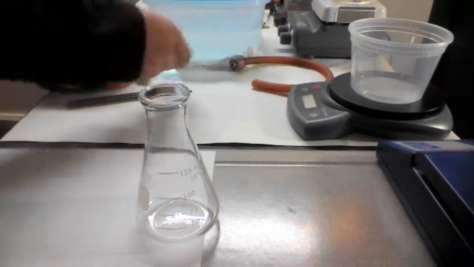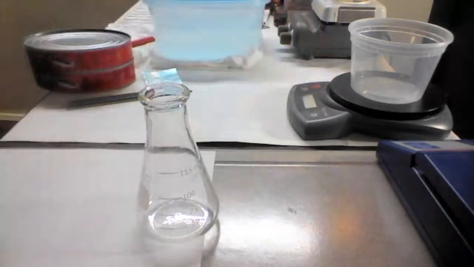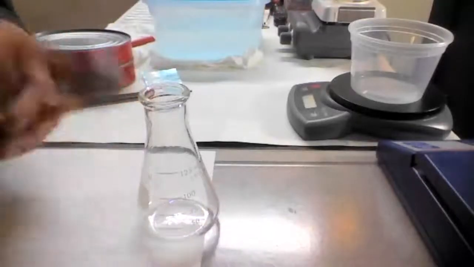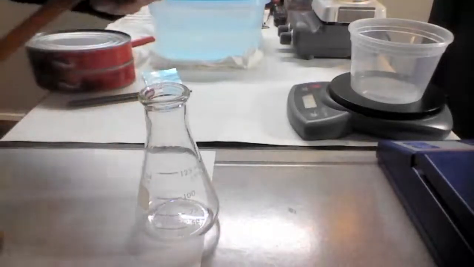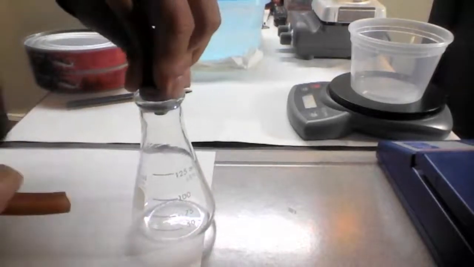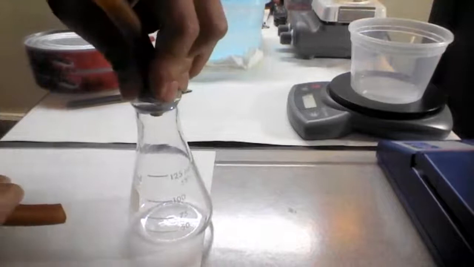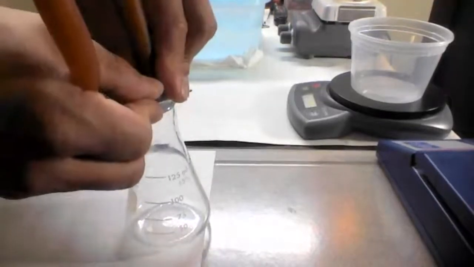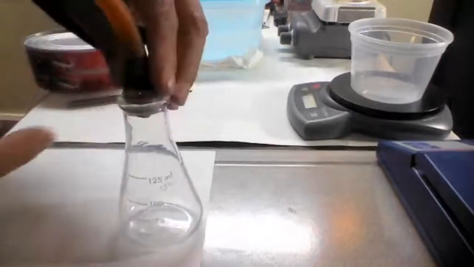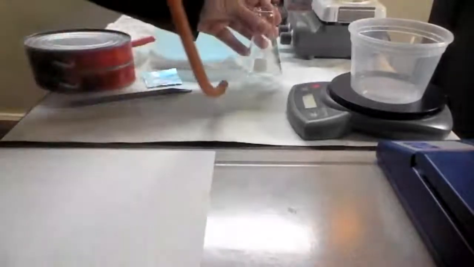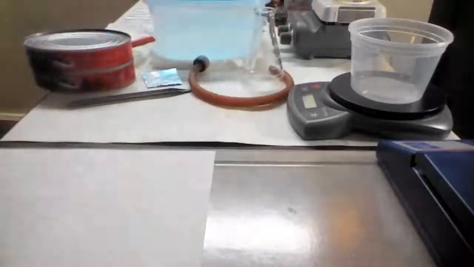For Charles' law, there is a small difference. We need to adapt this hose and this part here, and then the volume will be slightly different because we have the tubing and some of this volume is not there anymore. It's going to be used by the rubber stopper. So we have to find those volumes for those gas laws.